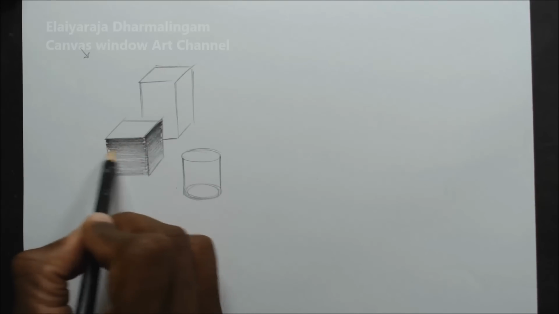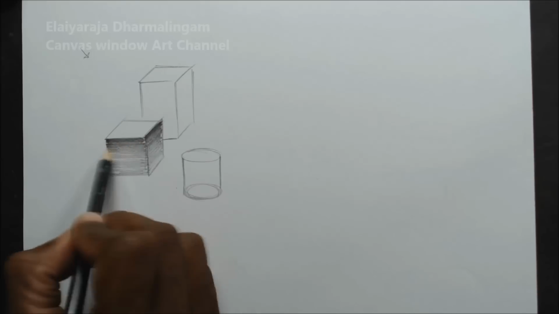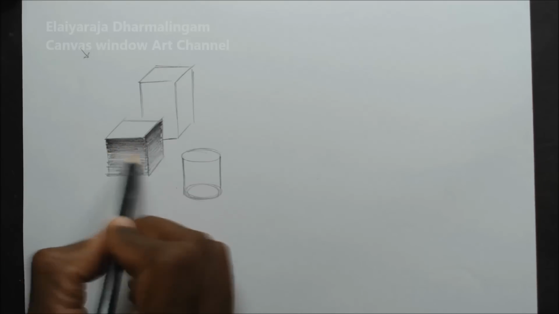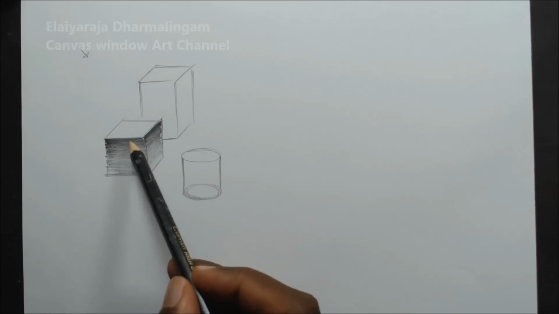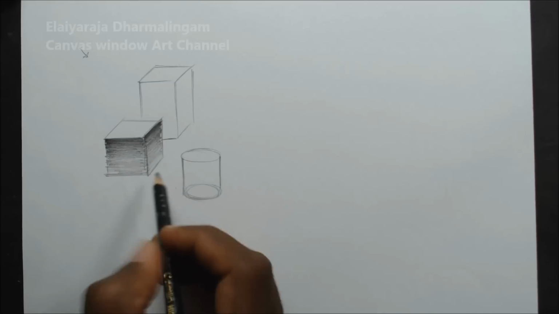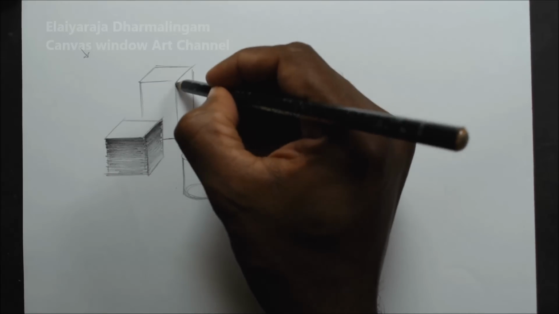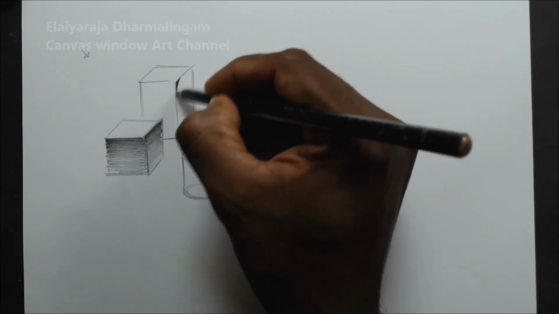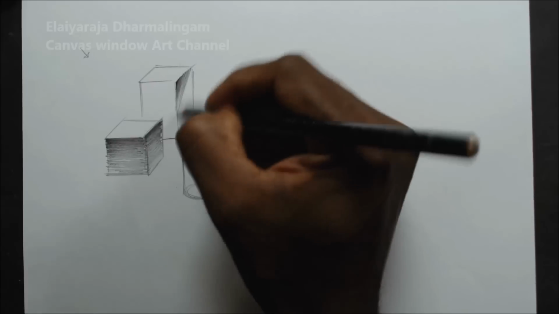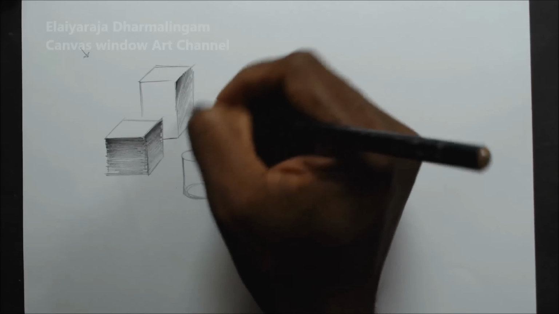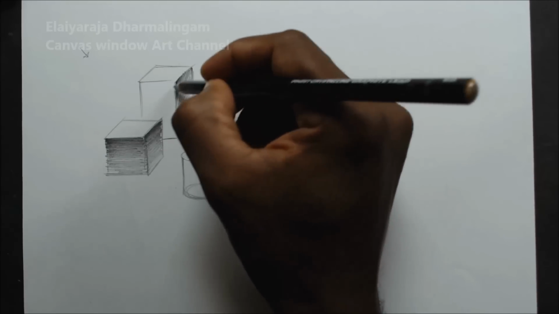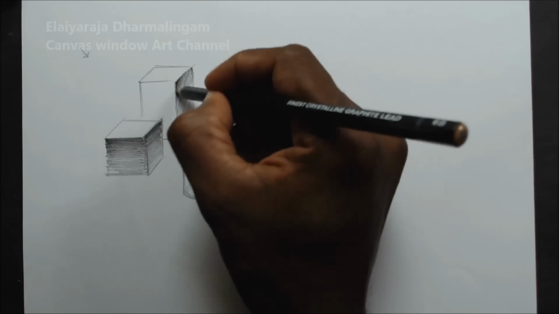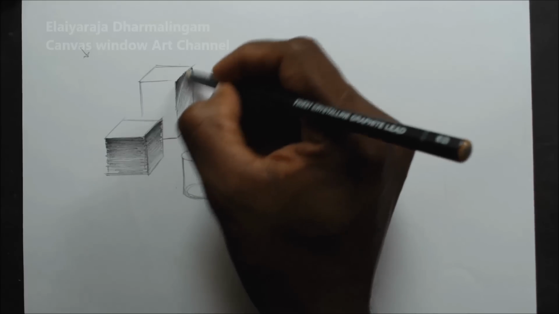Here the most common mistake is this: from dark to light they have shaded. The same thing will happen to the cuboid and other pyramid or flat surface objects. That could be easily rectified, because it doesn't have a circular surface.